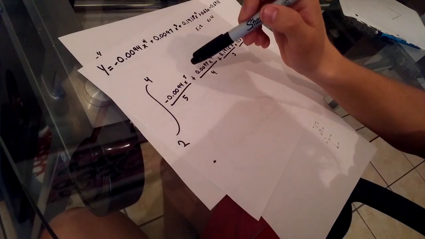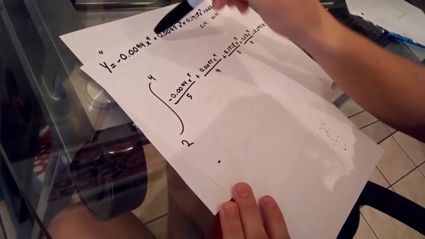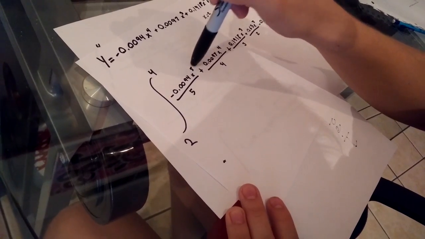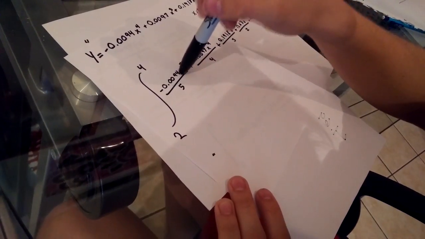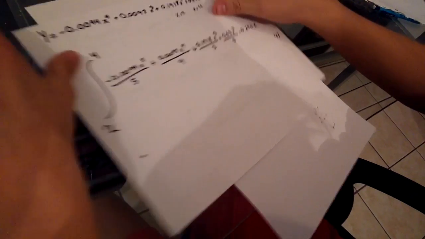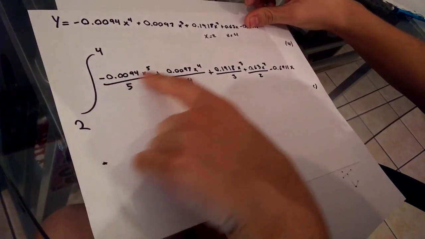When we derive it, it's very simple. You need to add 1 to the power of x and divide by the same number, and we did this in all of the parts including the last one. So we get this formula.